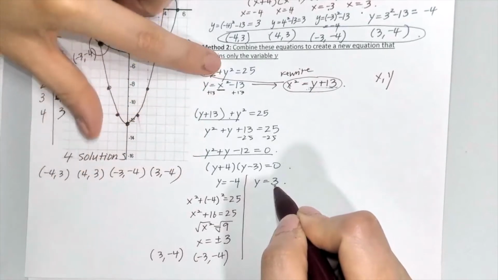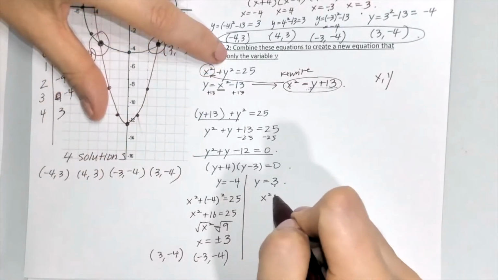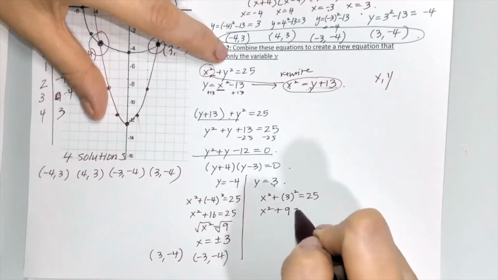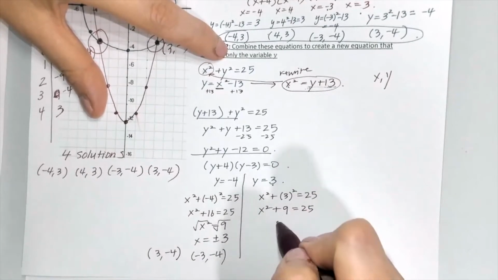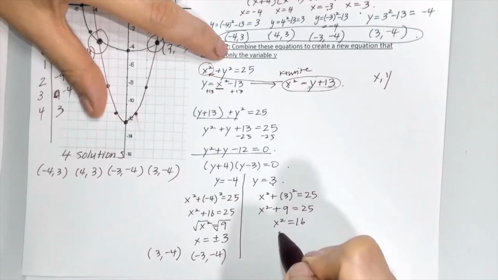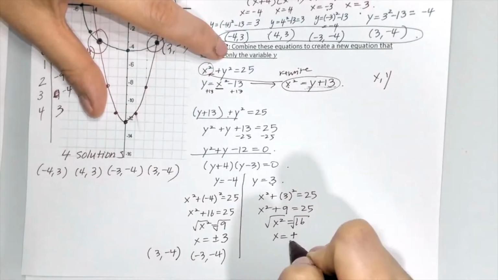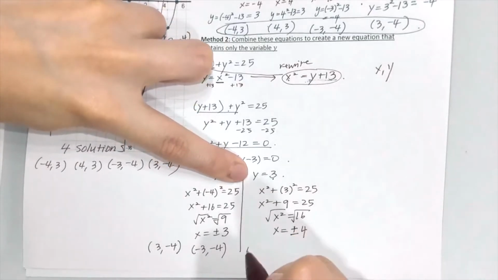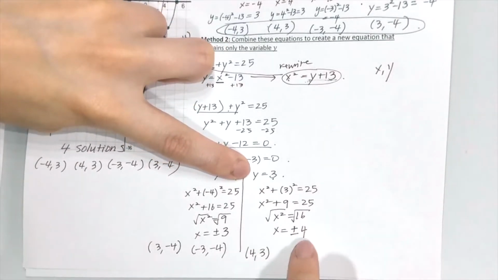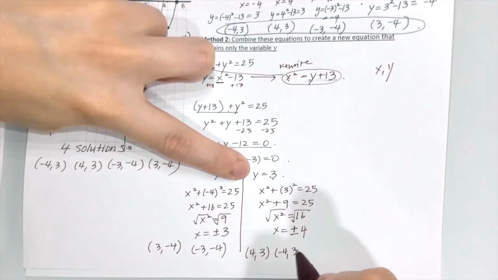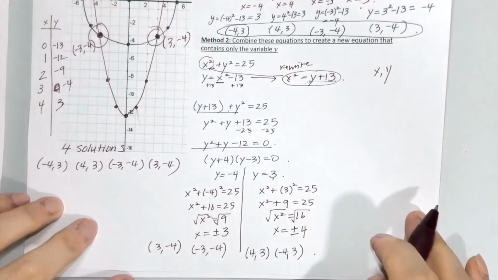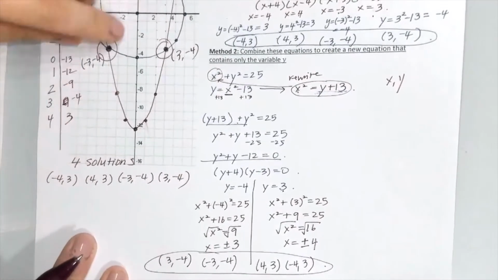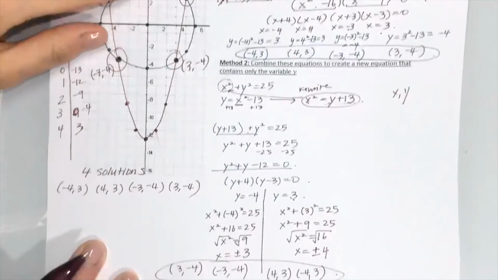Plug in y equals 3 into the equation. x squared plus 3 squared, which is equal to 9. Subtract 9 both sides. x squared is equal to 16. Square root, positive or negative 4. So when x equals positive 4, y is 3. When x is negative 4, y is also 3. And here are my 4 solutions, which is exactly the same as the solutions I got on the graph.